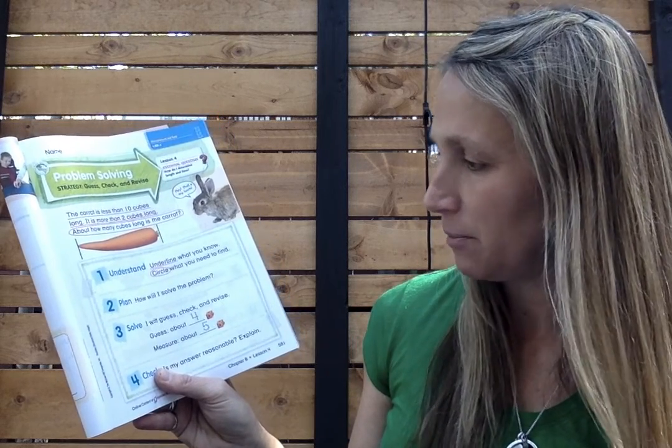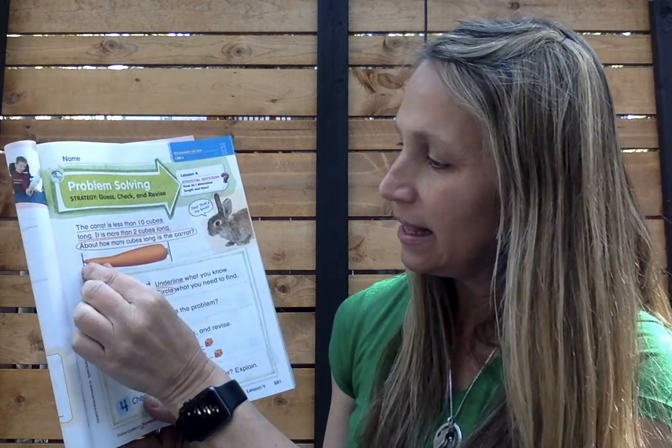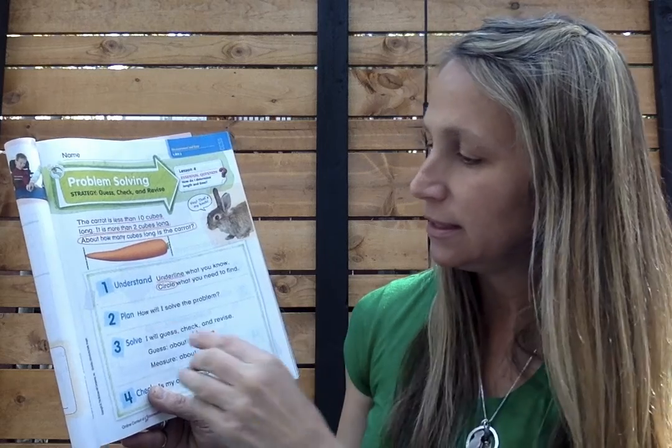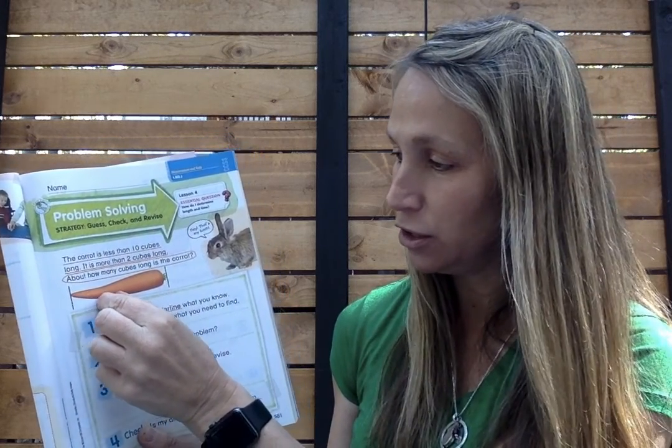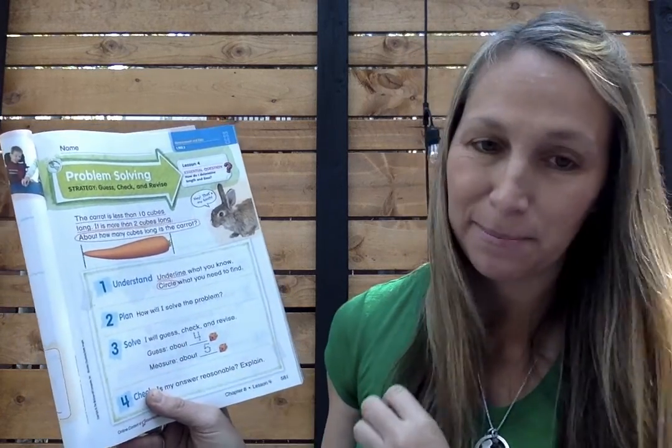How will we solve the problem? Well, I will guess and check. I guess that if it's more than 2, it's about 4. So I would take a cube and 1, 2, 3, 4, 5. It's really 5. I would measure 5.